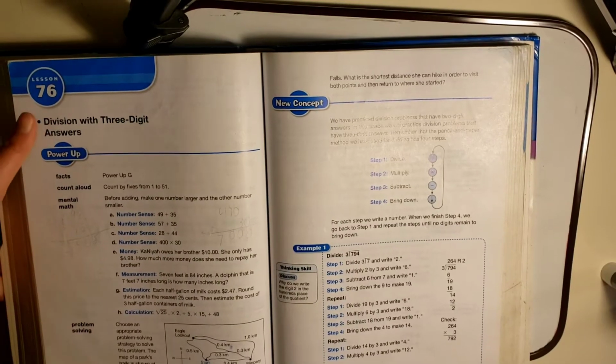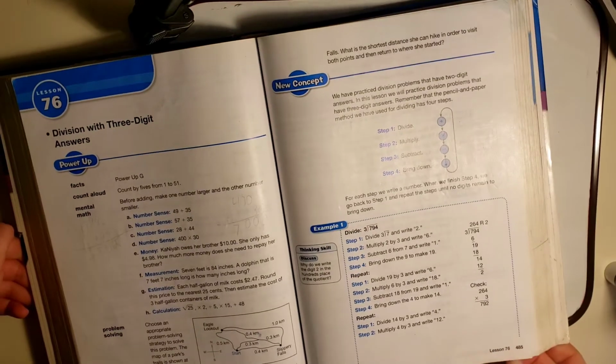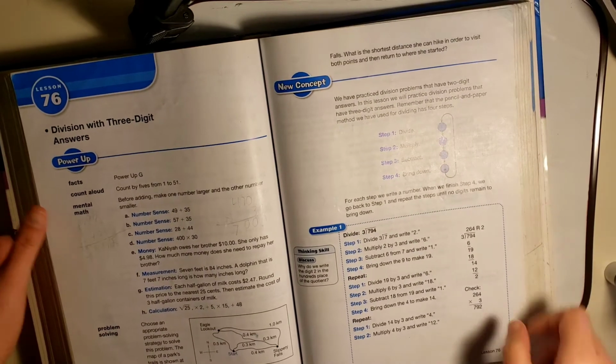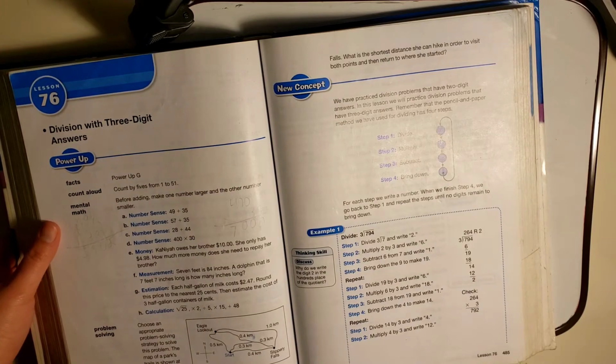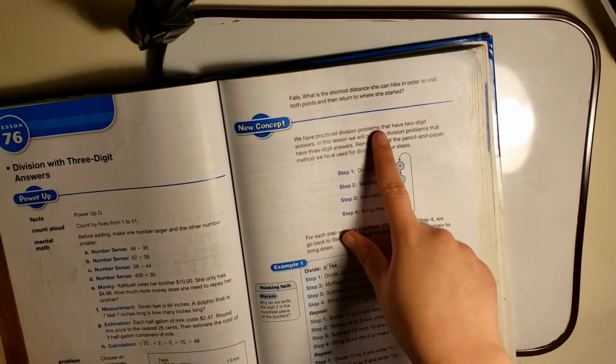We are on lesson 76. It is on page 485, so hopefully, oh, you can't see it, 485. Hopefully you have your books out and ready, turned to that page. And this says we're doing division.